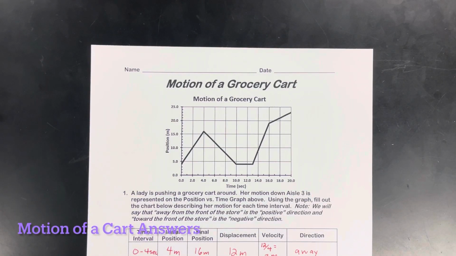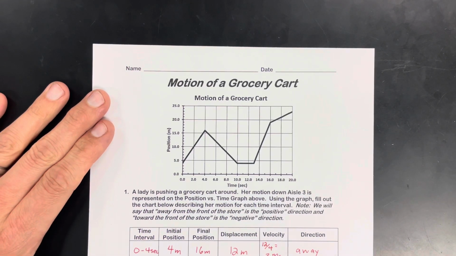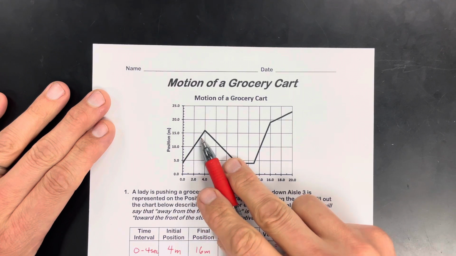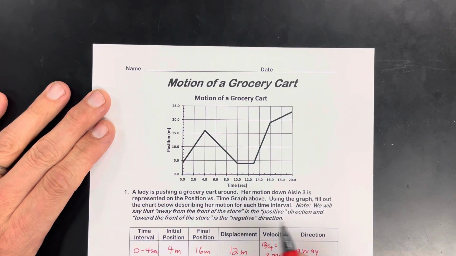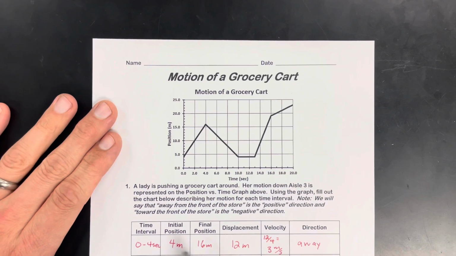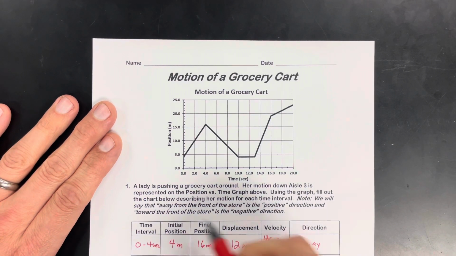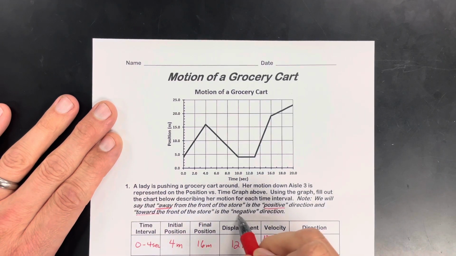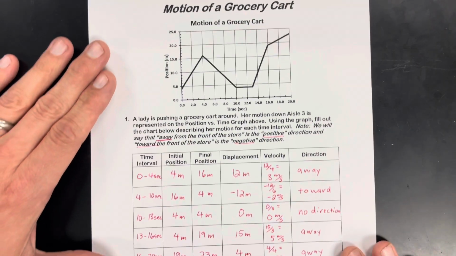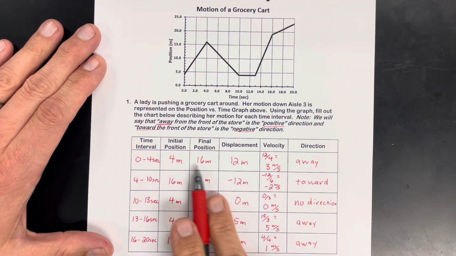Hopefully you've taken the opportunity to go ahead and complete this worksheet, the motion of a grocery cart. You can see here that we have this position as it's increasing, decreasing, flat, and then increasing, increasing again. So the instructions told us that we need to figure out the initial position, final position, displacement, velocity, and direction. Keep in mind that going away is positive and going toward is negative.